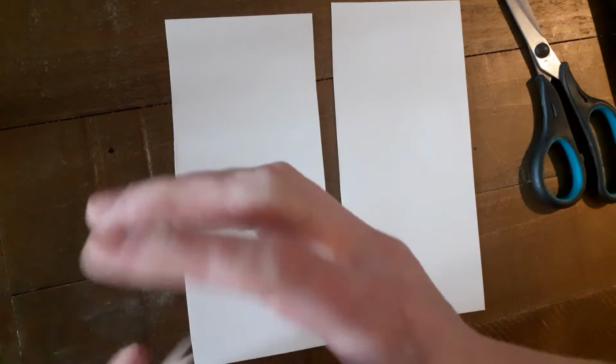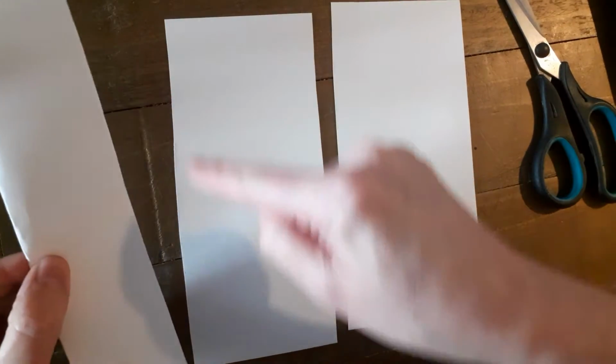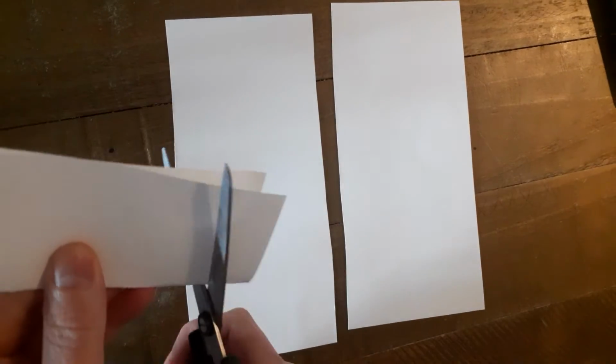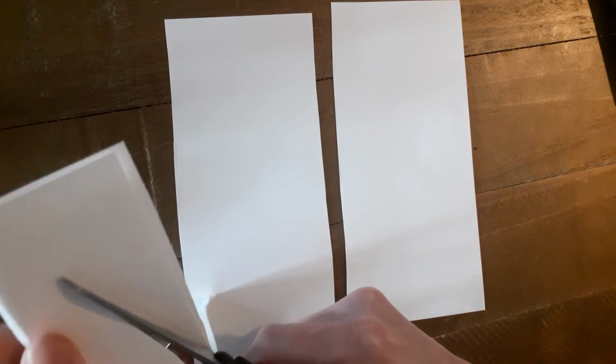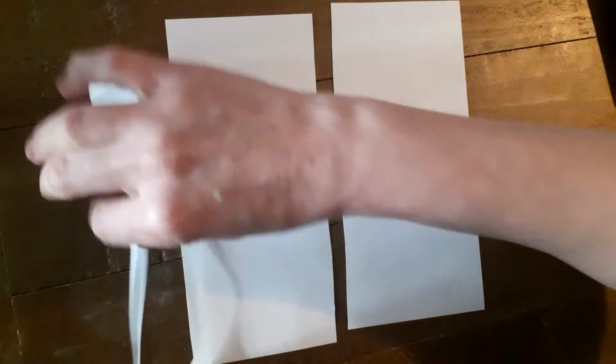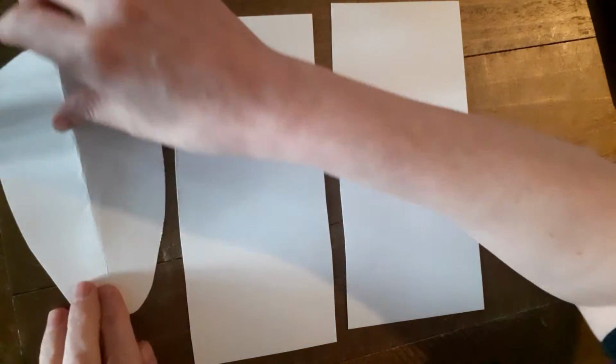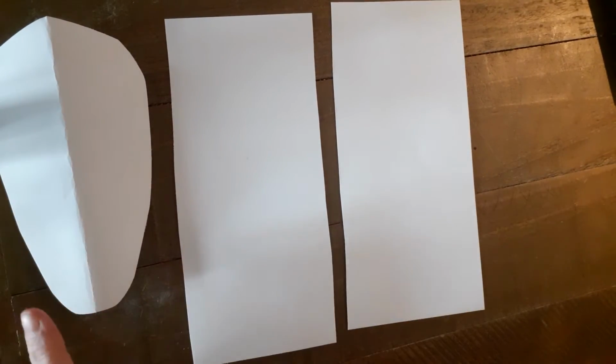So this one I'm going to fold in half and I'm going to make it symmetrical. So both sides will be the same. It will be a mirror image. So I've got one mask that is symmetrical.